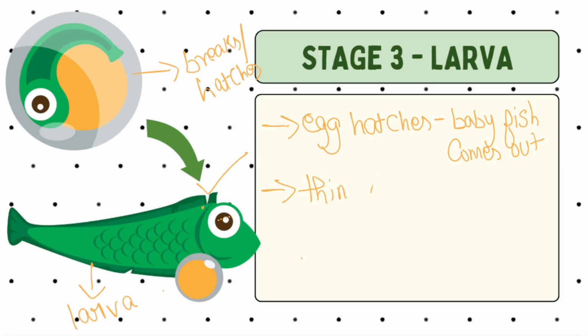Why is it so thin and weak? Because it just came out of the egg. It just broke out and came out, so it is very thin and not very strong. It needs time. It needs food, and it needs to swim in the water. There's a lot of process, right? So it is very thin and weak.